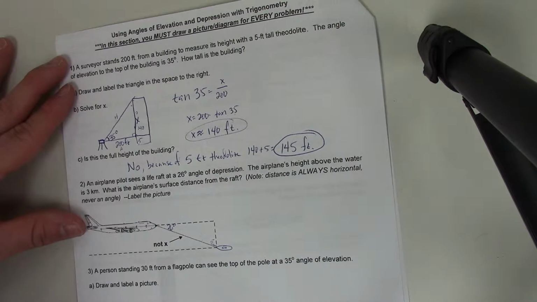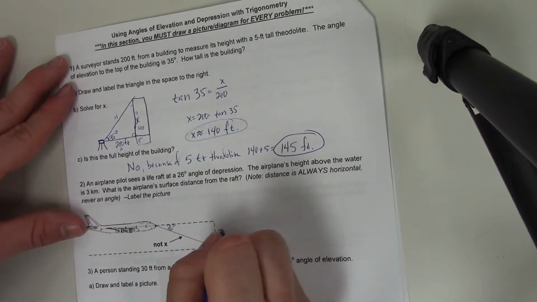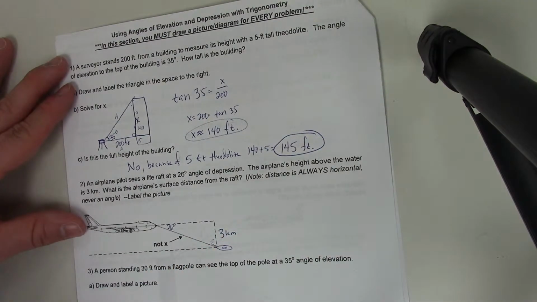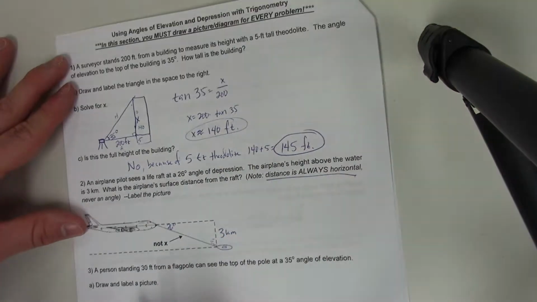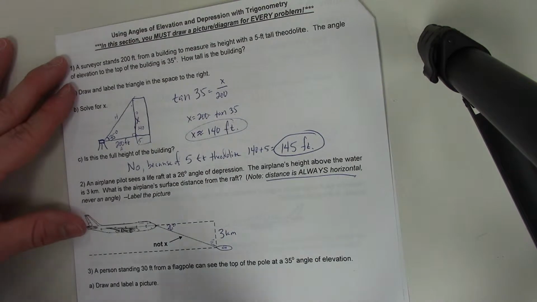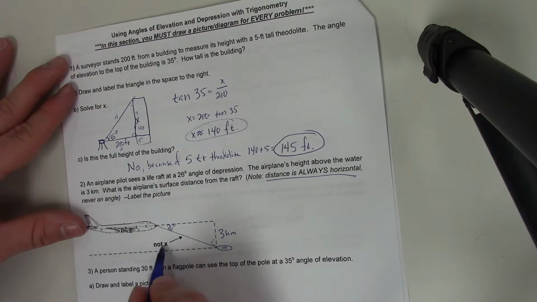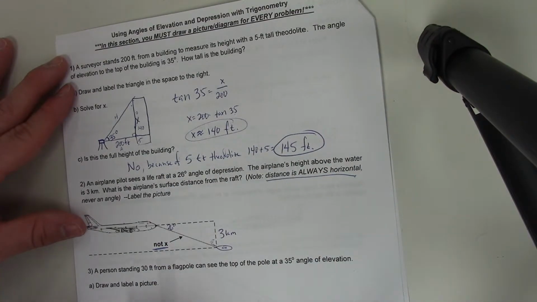The airplane's height above the water is 3 kilometers. So we can measure this with 3 kilometers there. What's the surface distance? Distance is always horizontal. If I travel in a car, I drive horizontally. If I'm driving up a hill, the distance is still the horizontal distance. So don't think of this right here. This is not x. We'll talk about when that is x in just a few minutes.